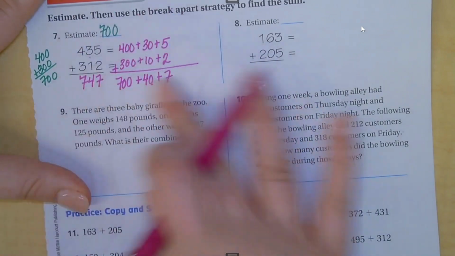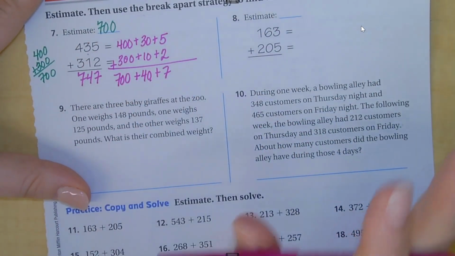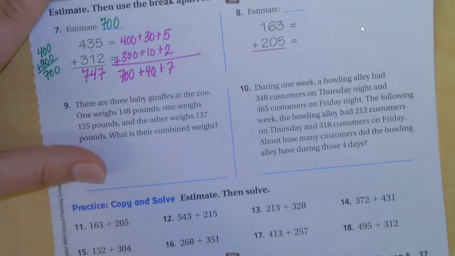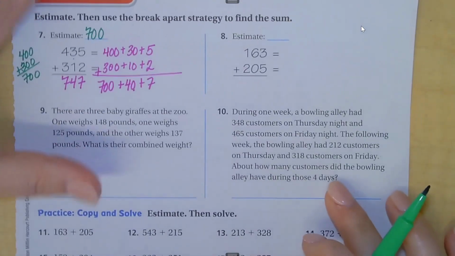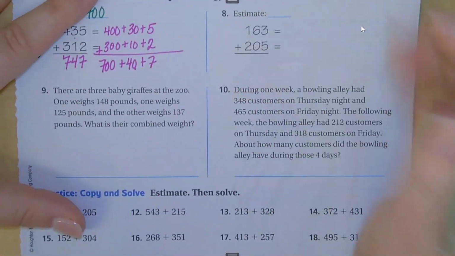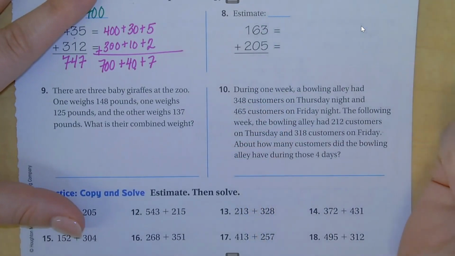If you are not getting these problems correct, I want you to pause the video and go back and see what mistakes you made and try to fix them. Okay, number 8. Let's round these to the nearest 10.